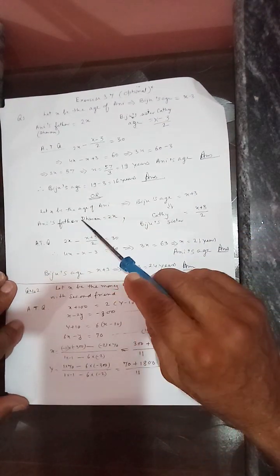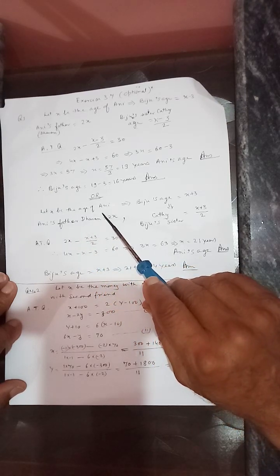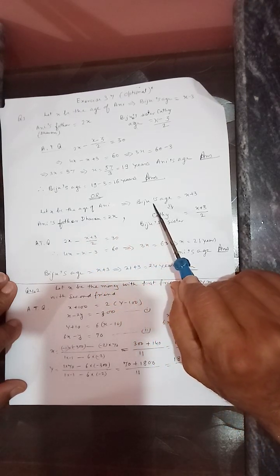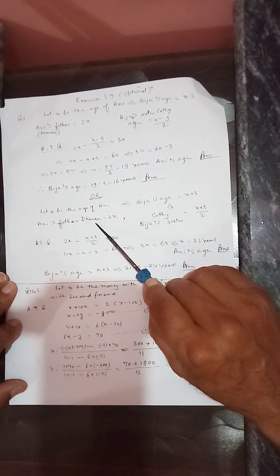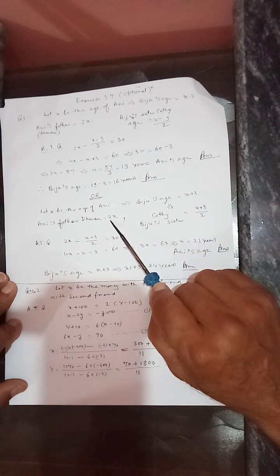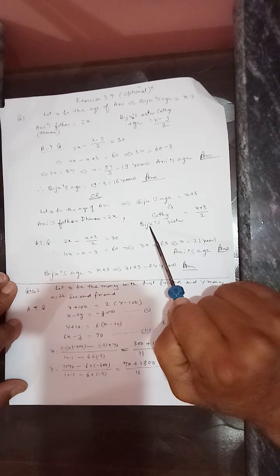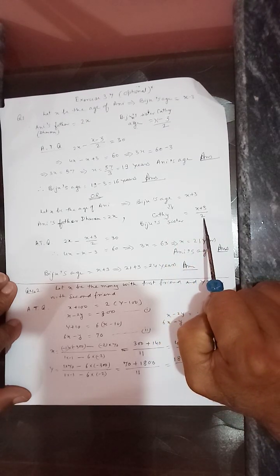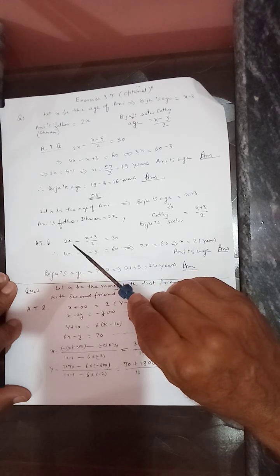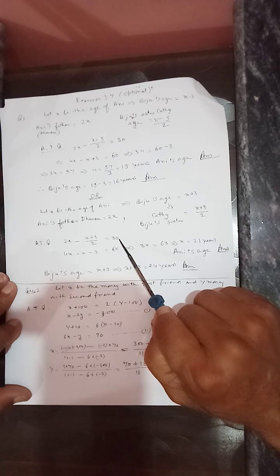Someone can do it like this also. Let x be the age of Ani and Biju's age will be x plus 3. Ani's father Dharma will be twice x, and Kathy, that is Biju's sister, will be (x plus 3) by 2. So according to the question, 2x minus (x plus 3) by 2 equals 30.